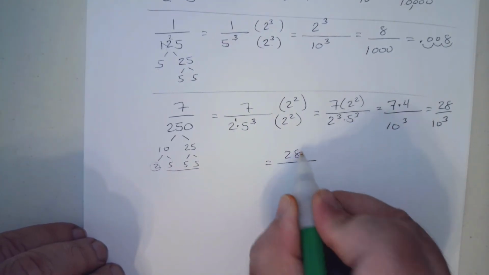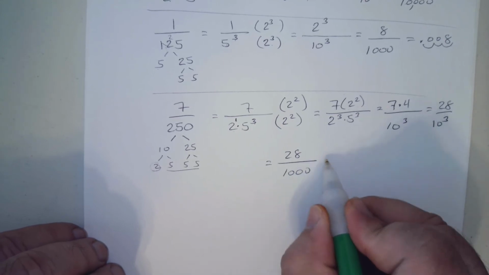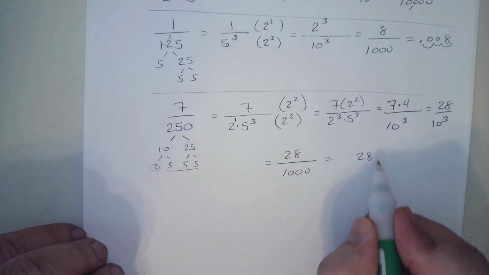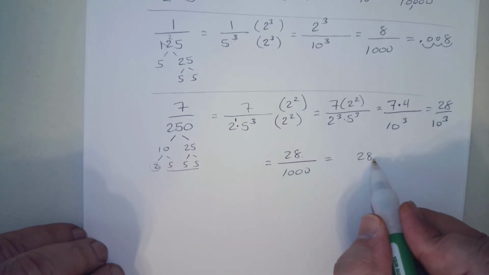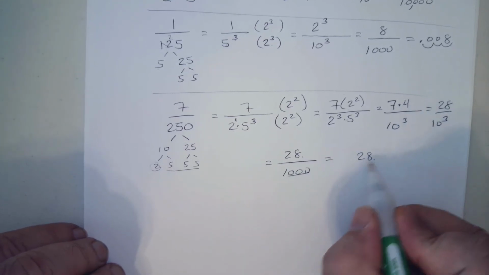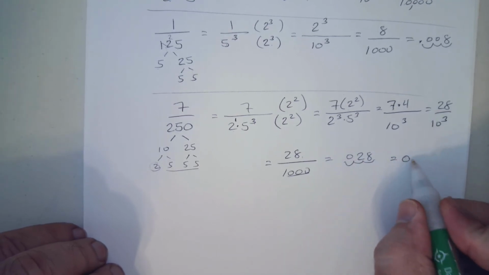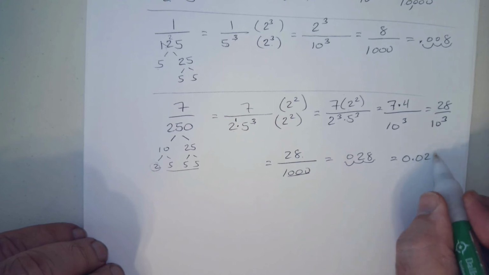So we have 28 with 3 zeros. The decimal is right here at the end of the 8. We have to move it to the left 3 spaces since we're dividing. 1, 2, 3. So the final answer is 0.028.